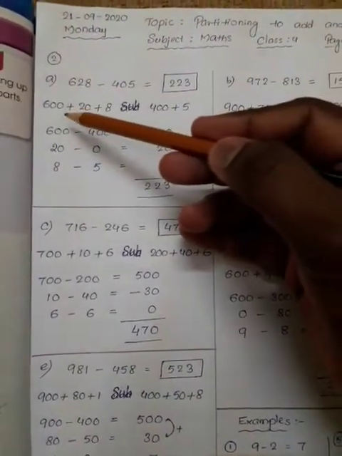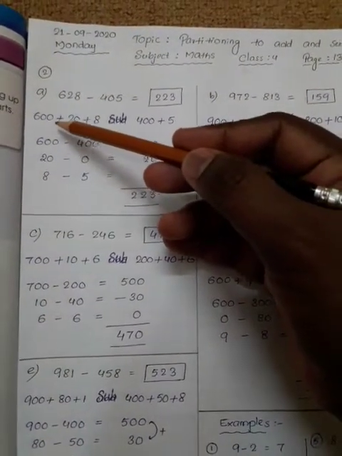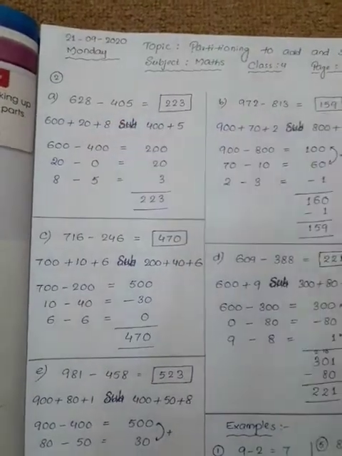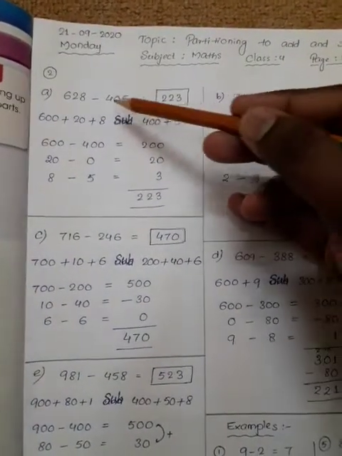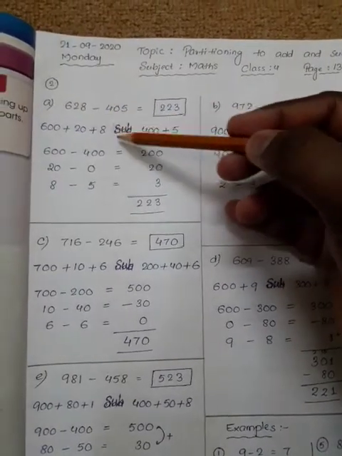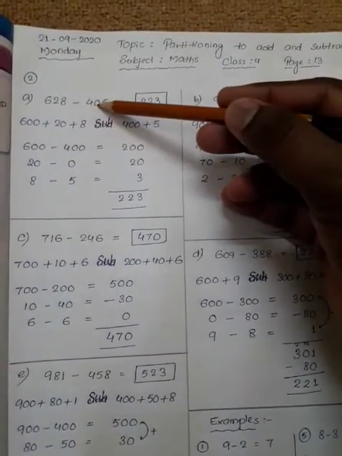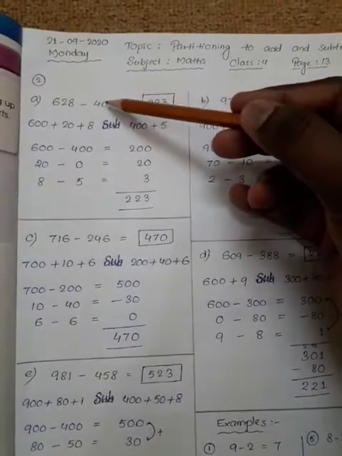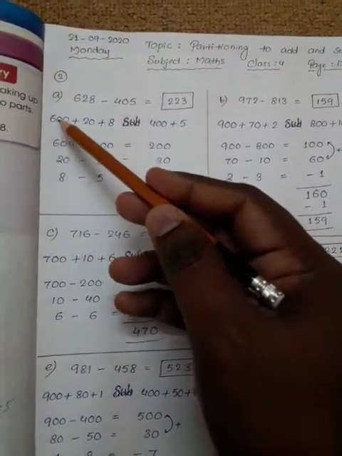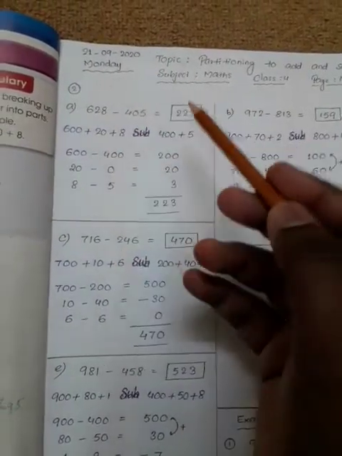So 628, you know that last class we learned how to partition number. So 628 and this is 405. So hundreds place, in between the symbol is subtraction. Here is the 405. This means 400. Tens place is 0 means no need to write, only 5. Now when you subtract hundreds with the hundreds, tens with the tens, ones with the ones.